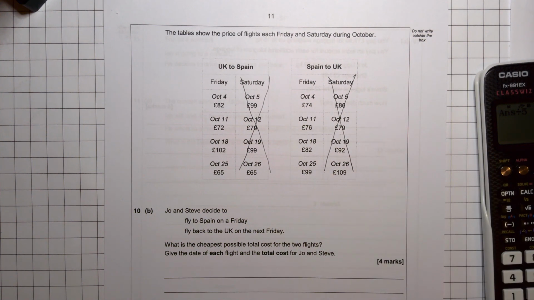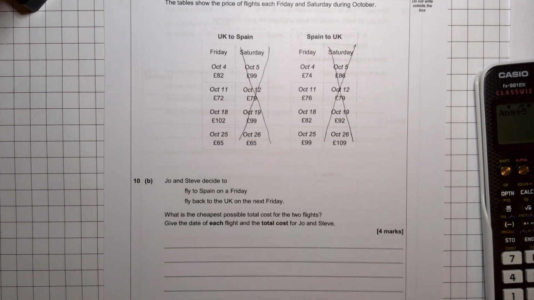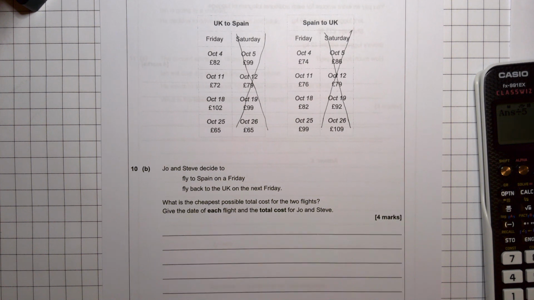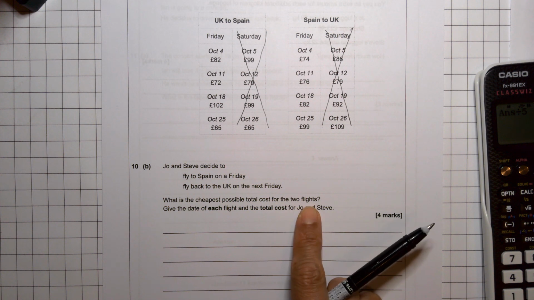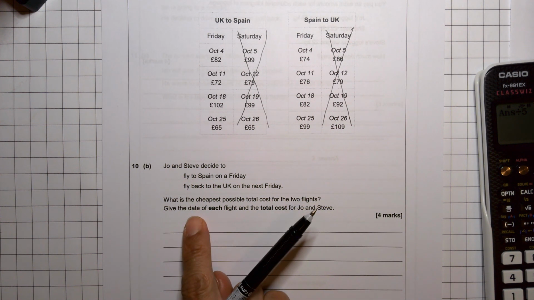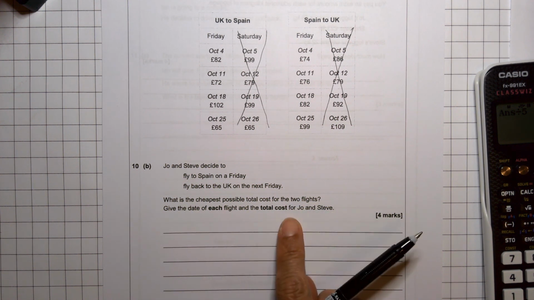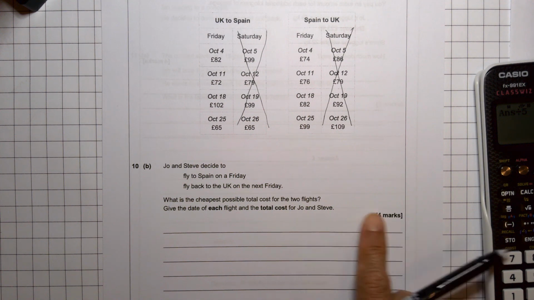It just makes it less stuff to look at, and so less likely to make mistakes. What is the cheapest possible total cost for the 2 flights? Give the date of each flight and the total cost for Joe and Steve for 4 marks.